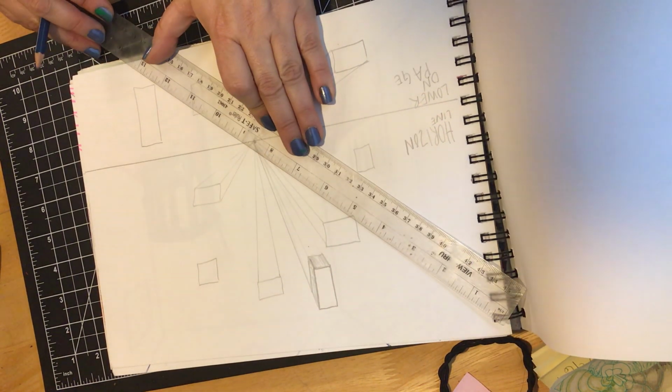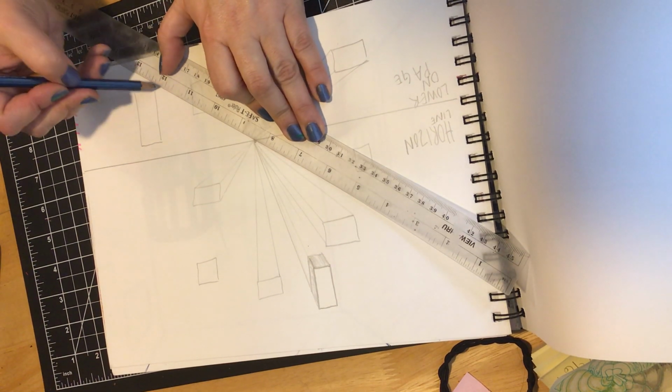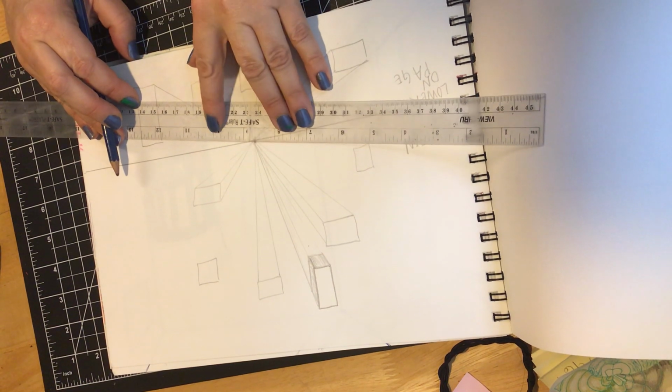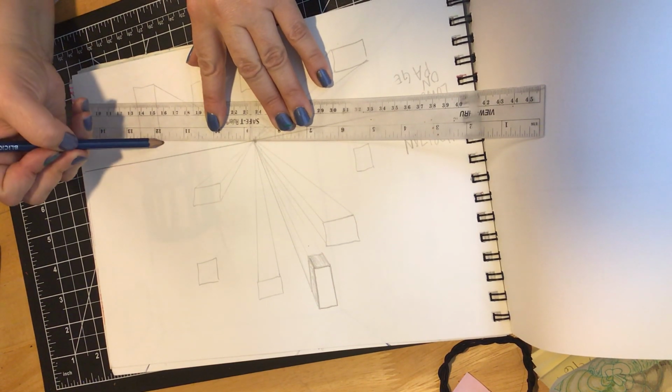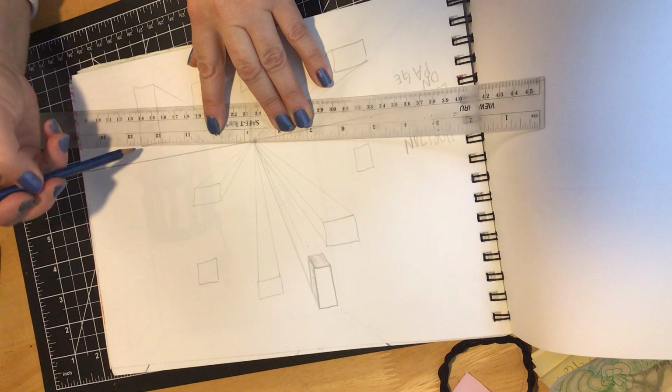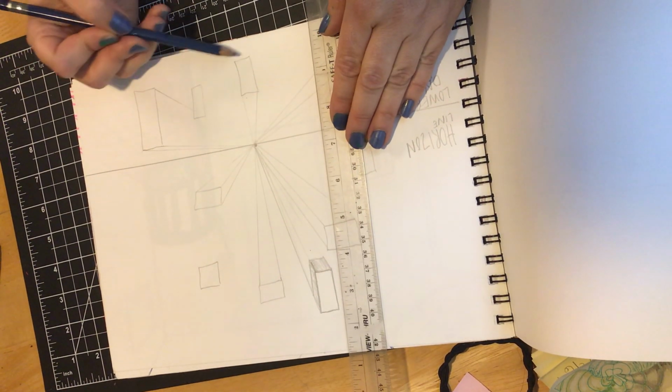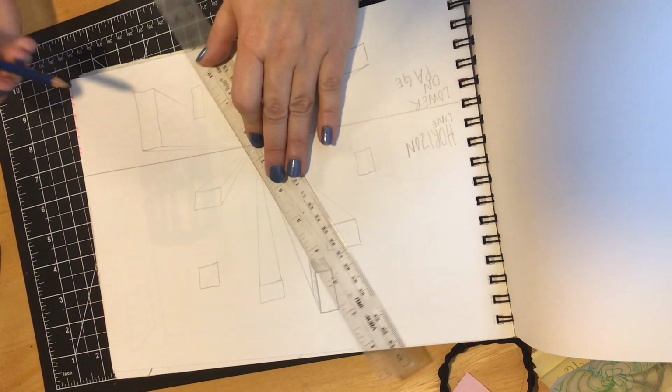All right, the ones that are going to be really far away from the vanishing point, we'll see a lot more of the side of the shape. It'll look like we can see more of it over here. Then like with this one, we can't even see the side of it, right?